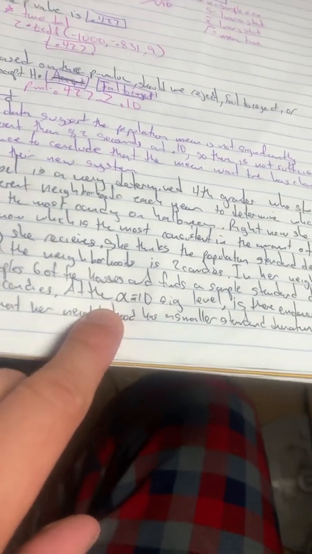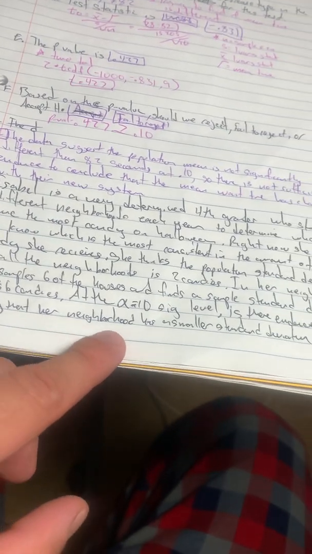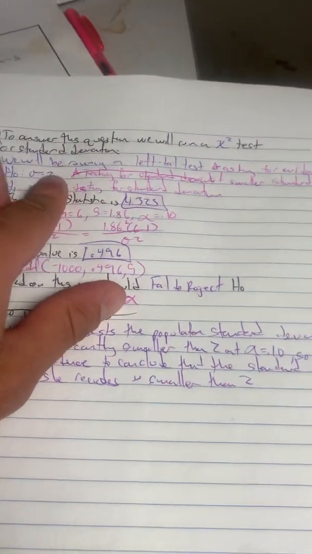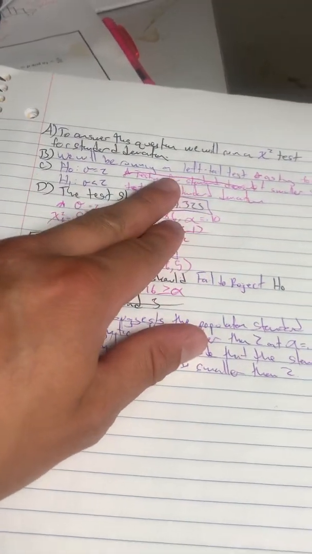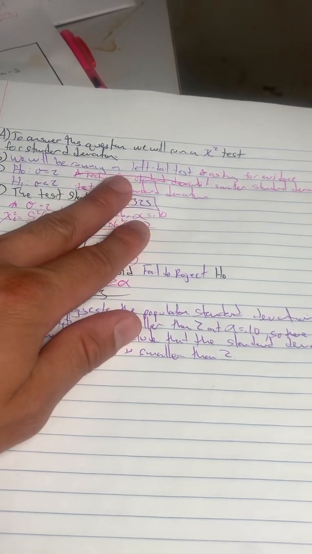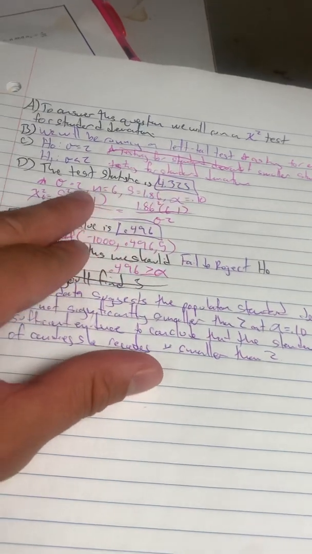At the alpha level of 0.10, is there evidence to say that her neighborhood has smaller standard deviation than 2? Okay. You must be sampling 6 with a sample standard deviation of 1.86 candies. All right, cool. So to answer this question, we'll run a chi-squared test for standard deviation. We'll be using a left tail test because it was asking for evidence of a smaller standard deviation.